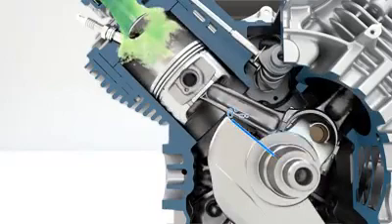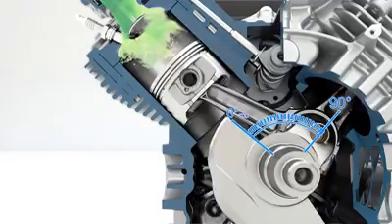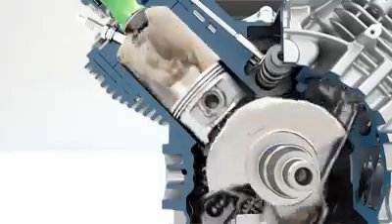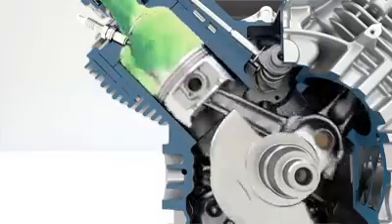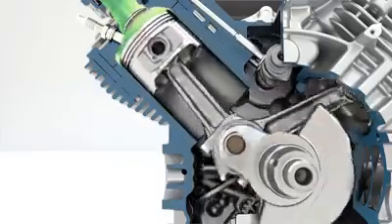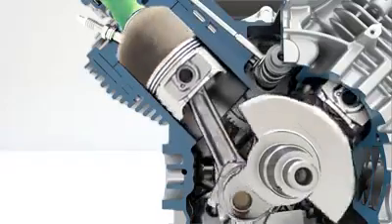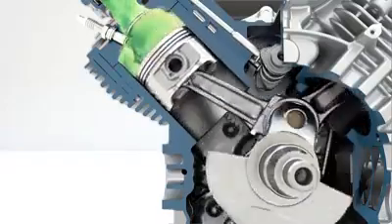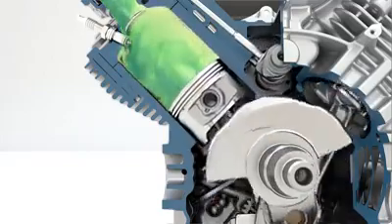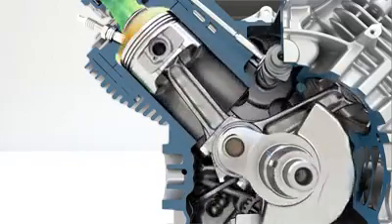Variable spark advance is a tool used to always keep the engine producing maximum leverage on the connecting rod and crankshaft, thus making the most torque and efficiency possible. If we take a closer look at the process, fuel takes some time to burn inside the combustion chamber relative to engine speed. To accommodate this, the spark event needs to happen much earlier than the piston achieving top dead center. Here we can see the fuel-air charge being compressed during the compression stroke.